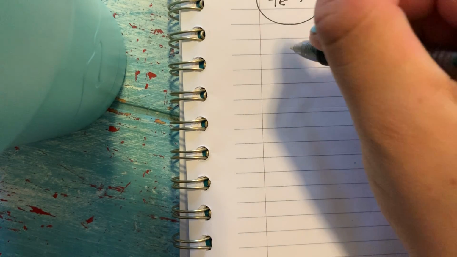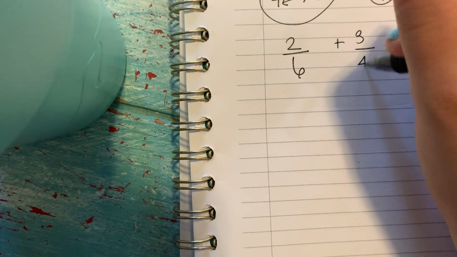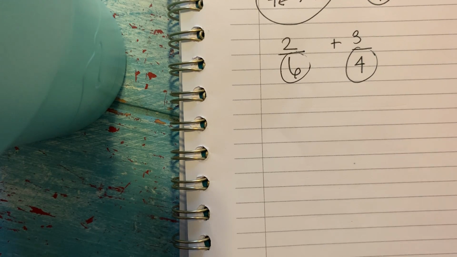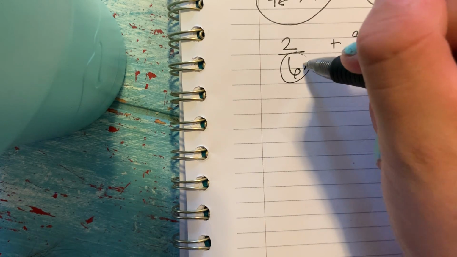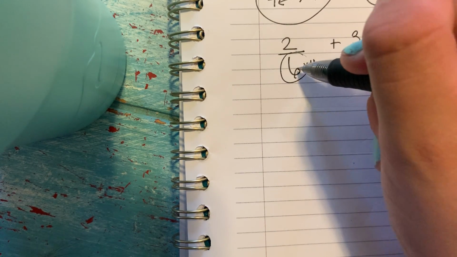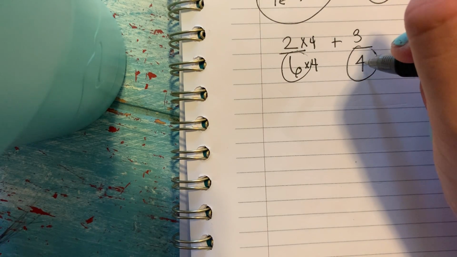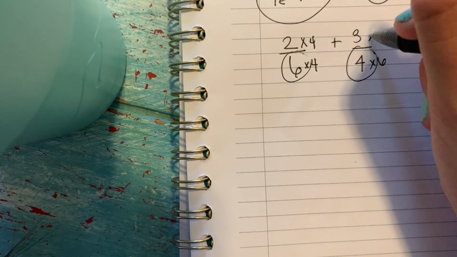Let's say we have a harder one, though. We have 2/6 plus 3/4. Ooh. What do 6 and 4 have in common? Well, some of you guys may say 24. Okay, you could pick that. How do we get 24? 6 times 4. And what we do to the bottom, we have to do to the top. And how do we get 24 for this side? 4 times 6. What we do to the bottom, we have to do to the top.